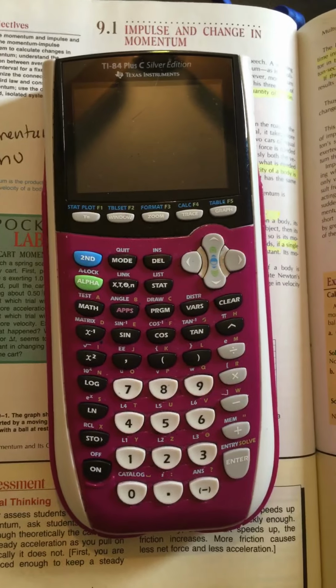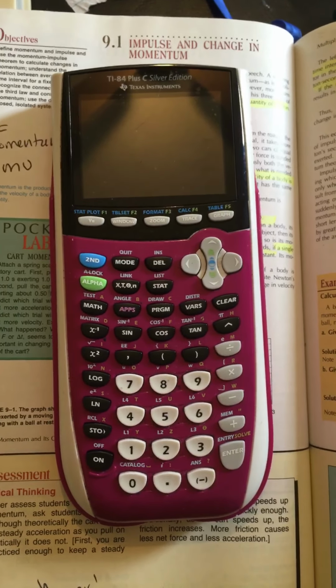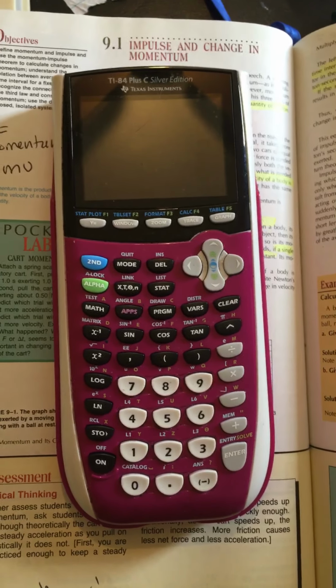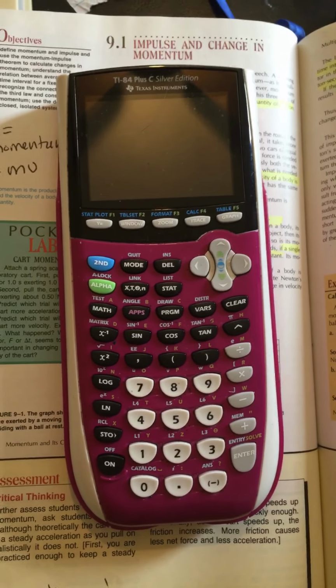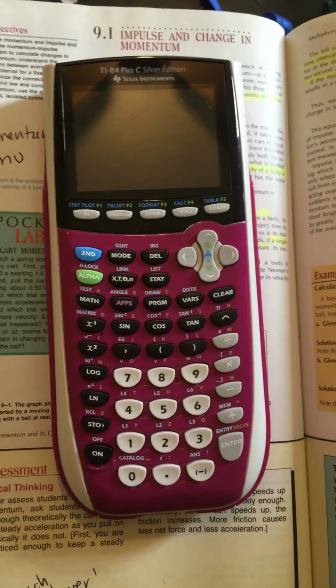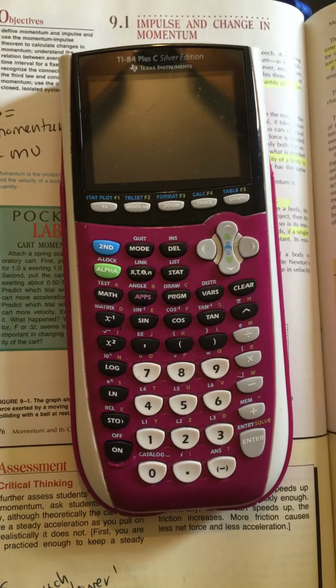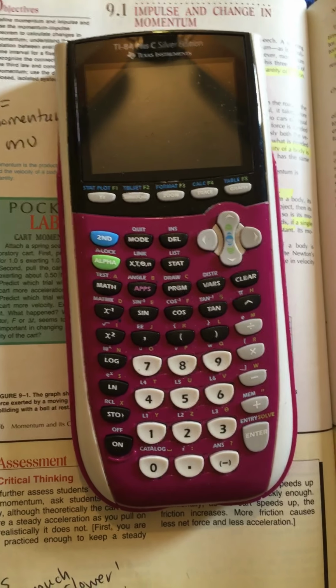Today we're learning about physics, and in particular we're learning problems that have to do with impulse and momentum. This is a class primarily designed for homeschoolers where we're going through this physics book that you can see behind my calculator. But anybody who likes the way I explain things, come on in. You are welcome to be here.